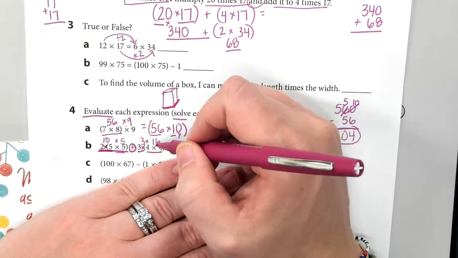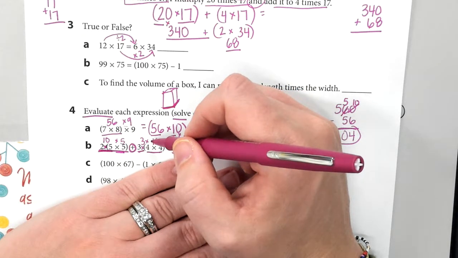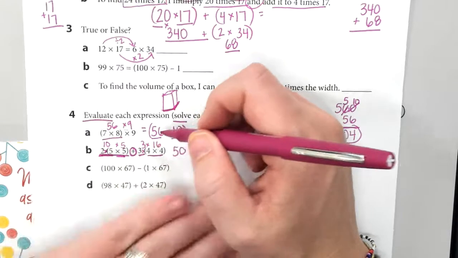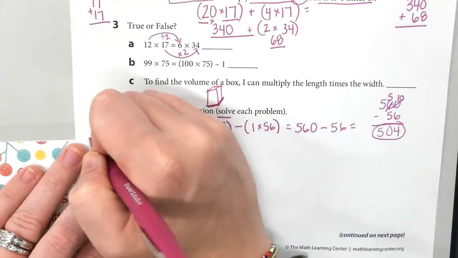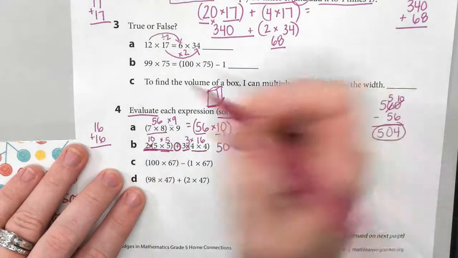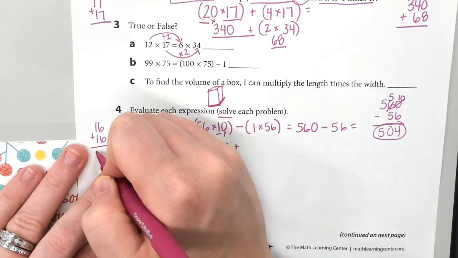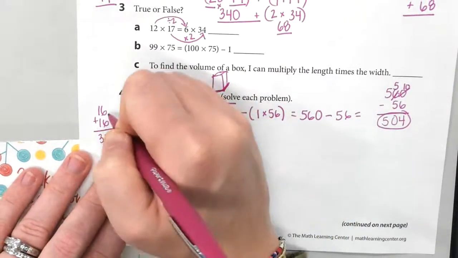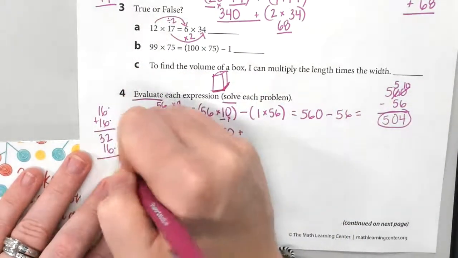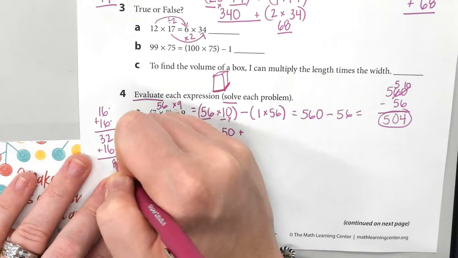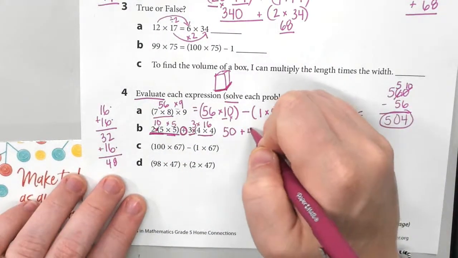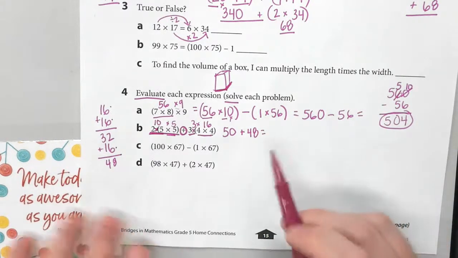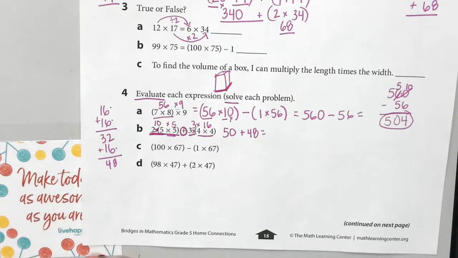Well, my 3 strategy is, when I think of 3s, I first double the number and then add one more group. So I'm going to double 16, and I get 32. And then I'm going to add one more group of 16. So I have 1, 2, 3 groups I put together. And I get 48. So my new problem is 50 plus 48. Go ahead and solve and circle your answer.